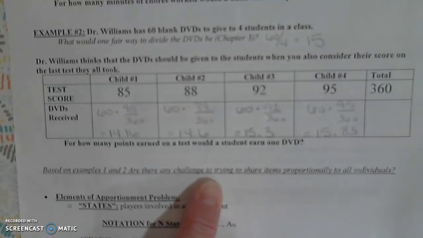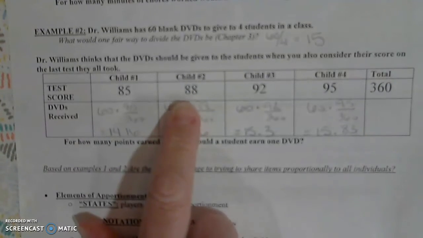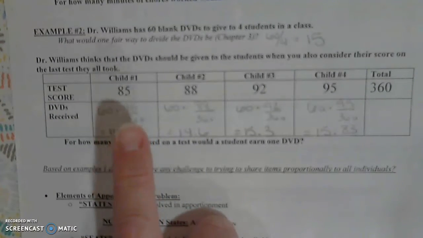Well, like we said earlier with example 1, that was a piece of chocolate. So you could say, well, maybe I could cut the chocolate into fractional pieces and give out those kinds of things. But if you think about example 2 for sure, we're talking about a DVD.